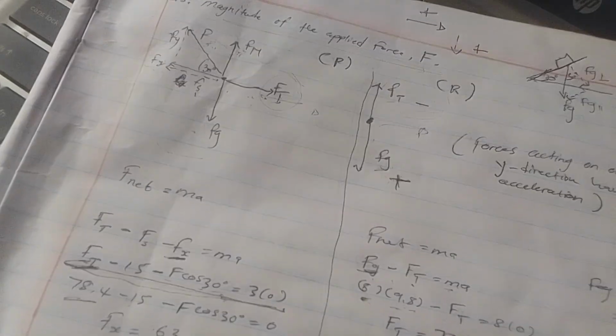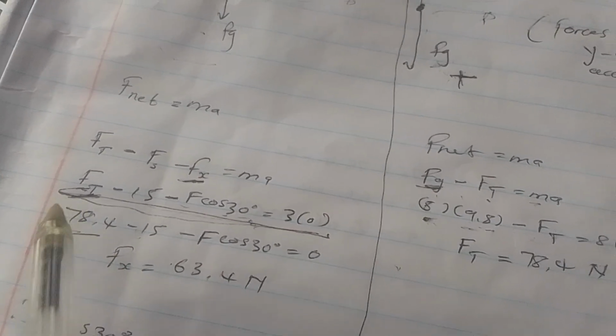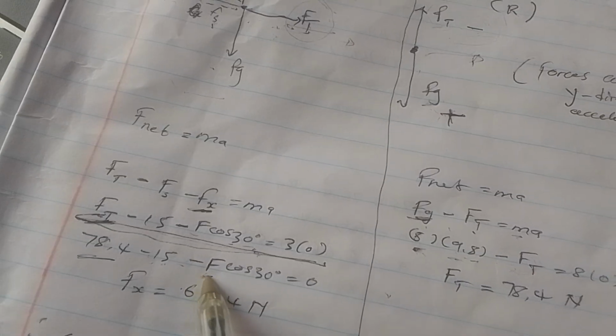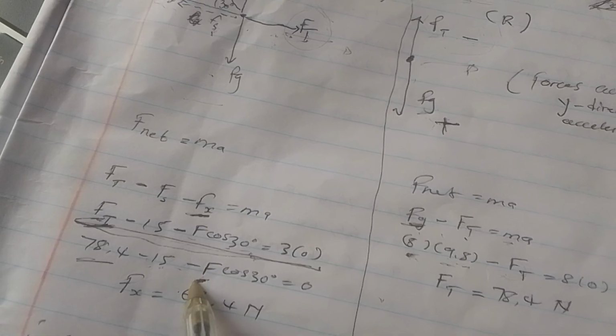Acceleration is 0 because our block P is at rest. We have the value of the static frictional force, and we don't have this F. This is what we're looking for.